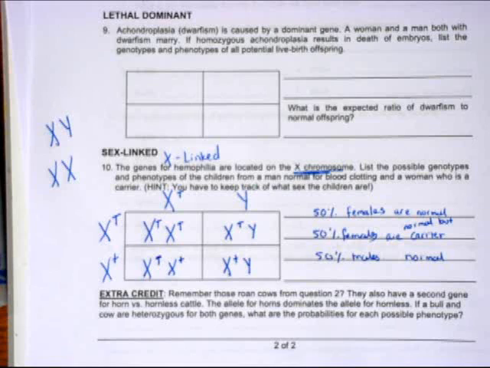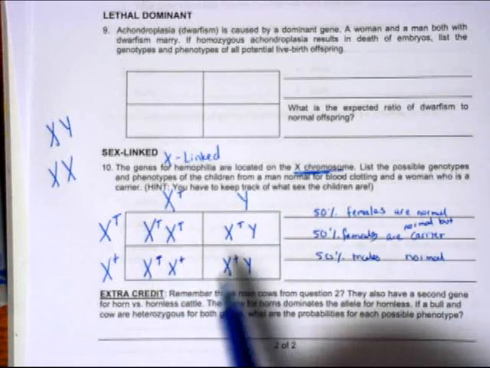25%. What's the chance of them having a boy? 50%. What's the chance of them having a boy that has this issue? 25%. What's the chance that their children either have the issue or are carriers? 50%. Their bottom two children.